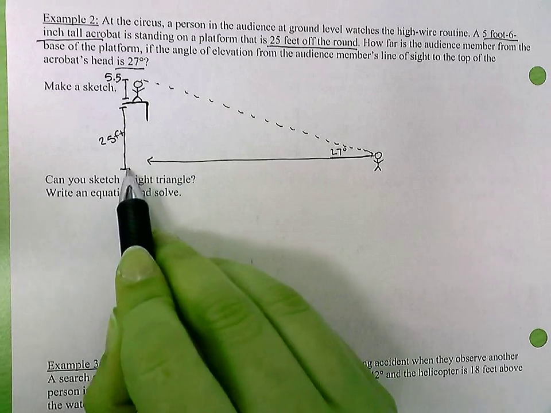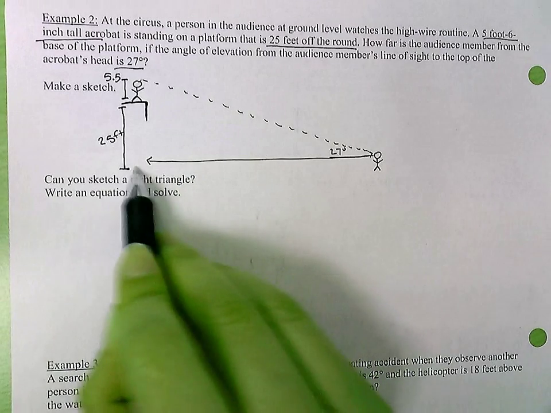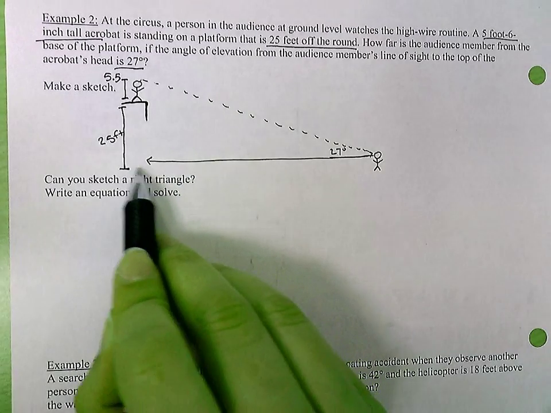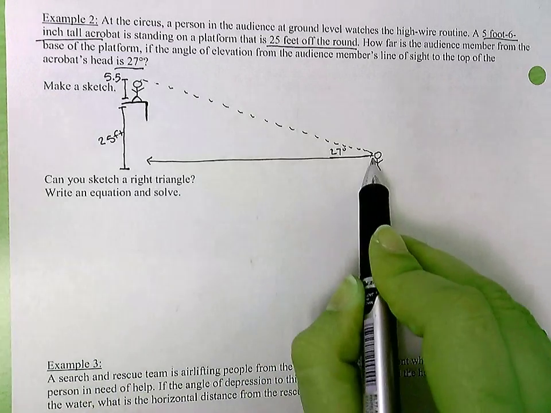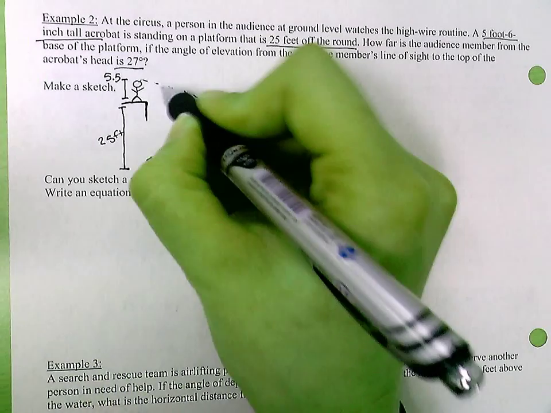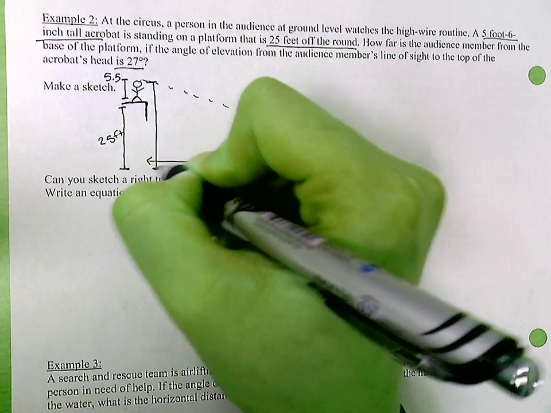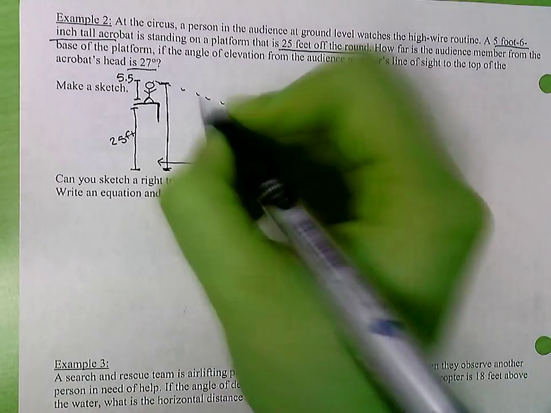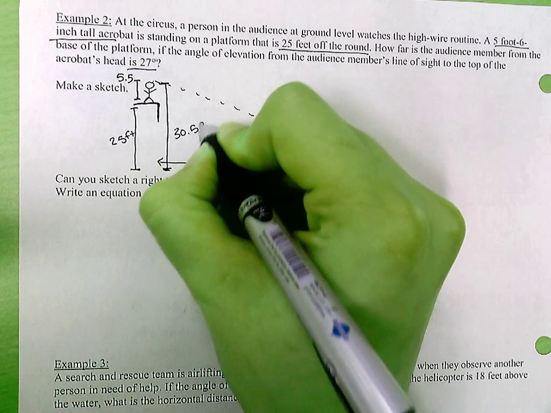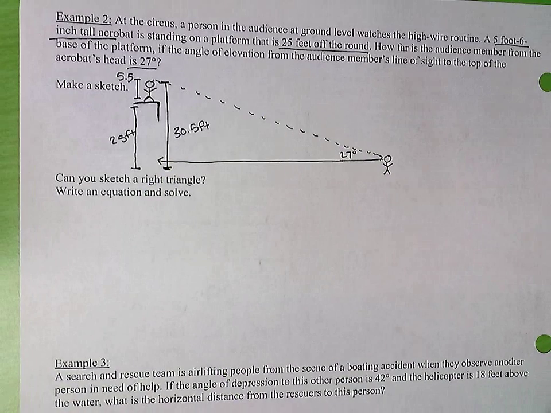So if I'm looking from the bottom of that platform up to the top of that acrobat's head, what is that total length? That's 30.5 feet. Again, you're looking for that right triangle.